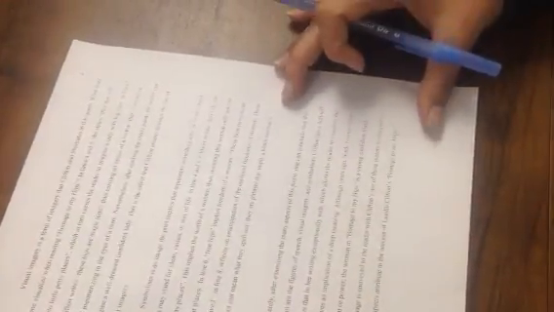Okay, today I'm going to instruct you on how to properly structure an academic paper. The basic outline you start off with is your introduction, followed by your body paragraphs, and then you end with your conclusion. So, in your introduction, you always want to start off with an attention grabber.